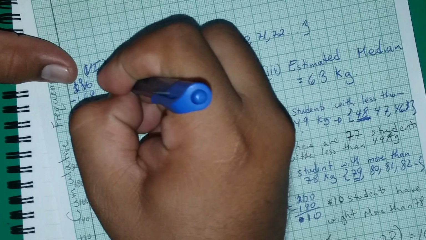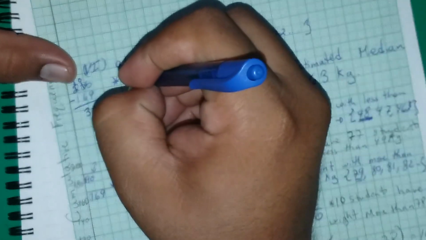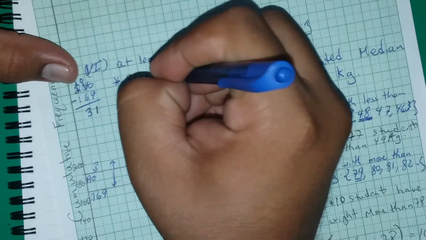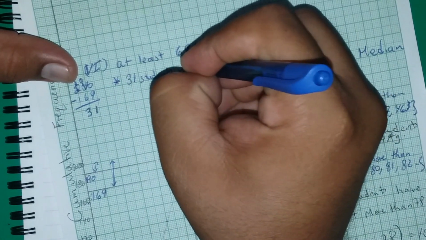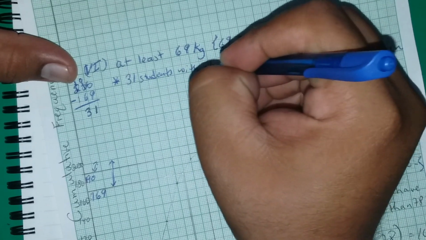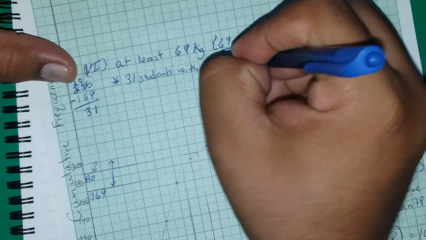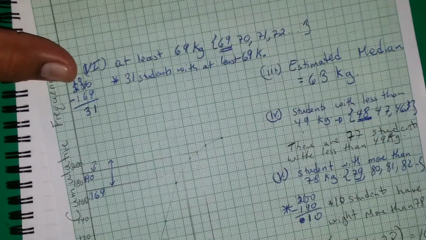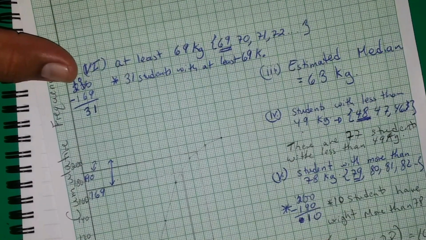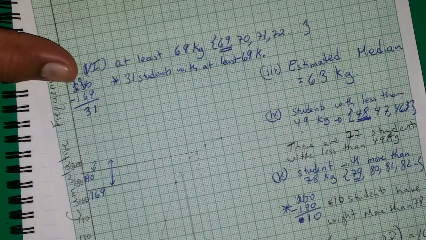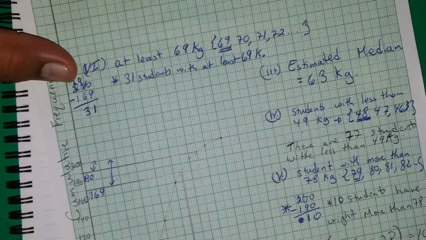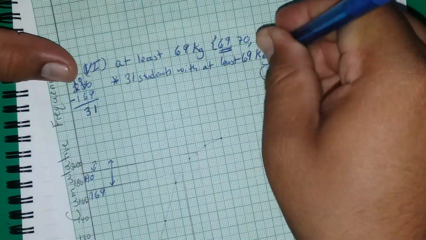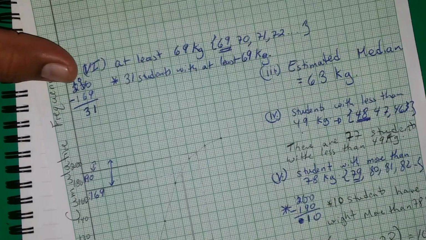So there are 31 students with at least 69 kilograms, right? So there are 31 students that have 69 kilograms or more. That is what it's telling you, right?